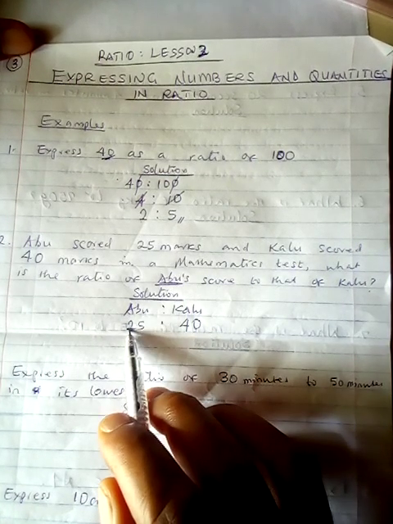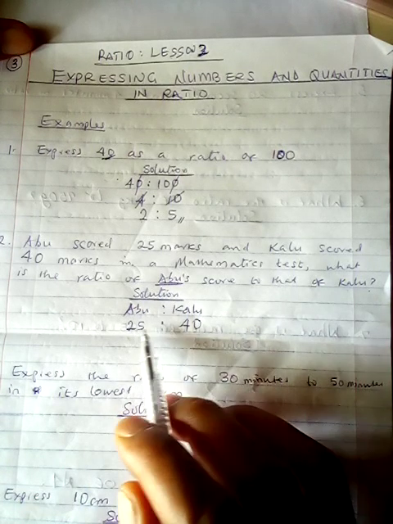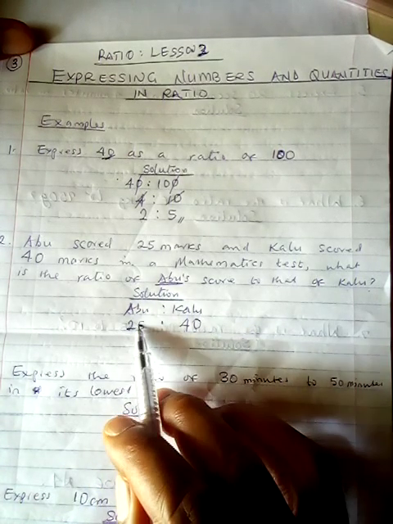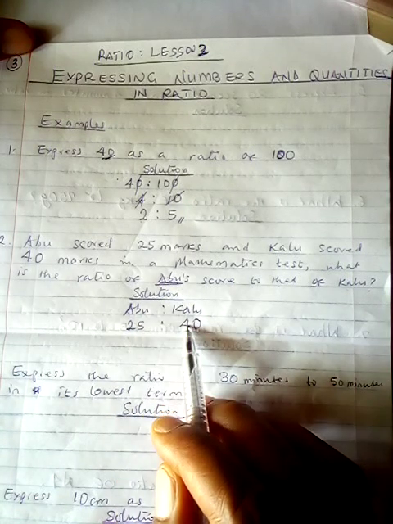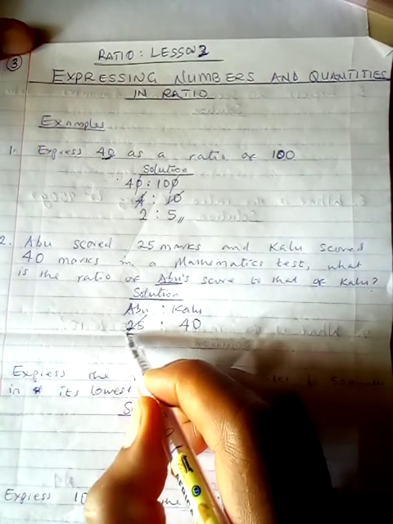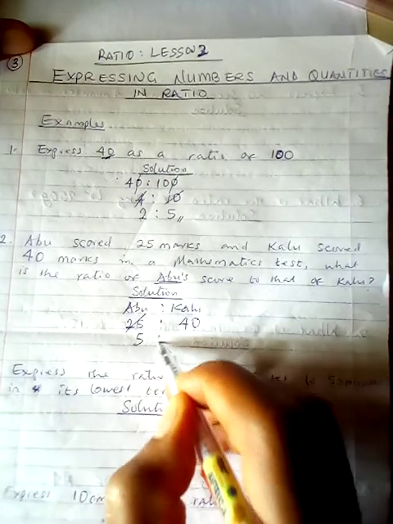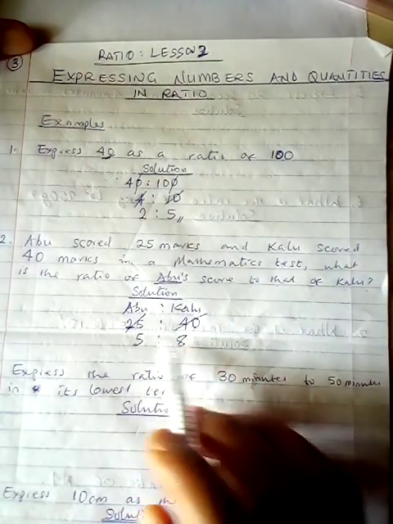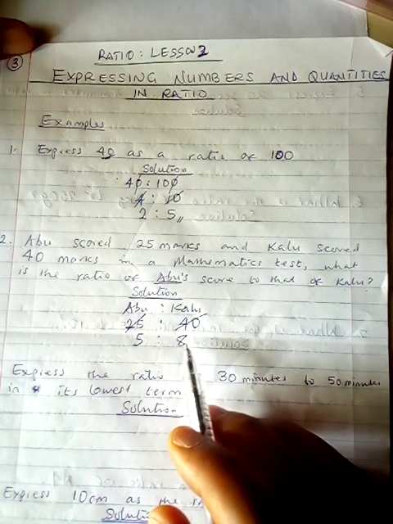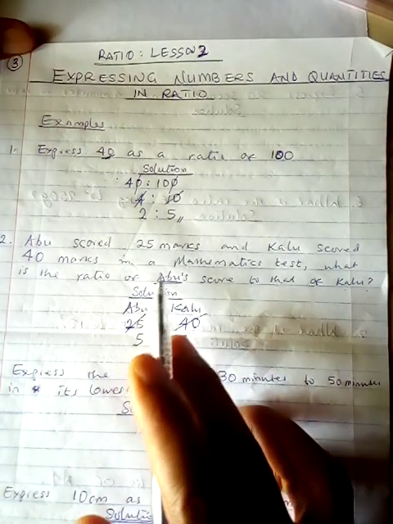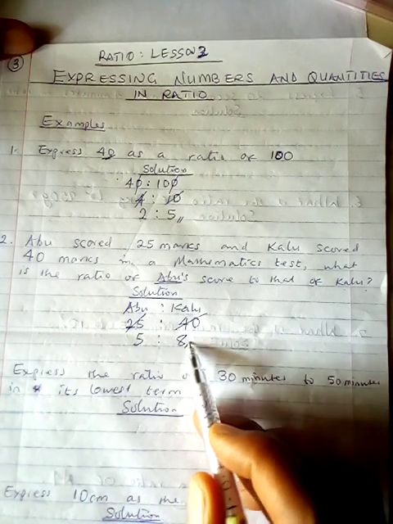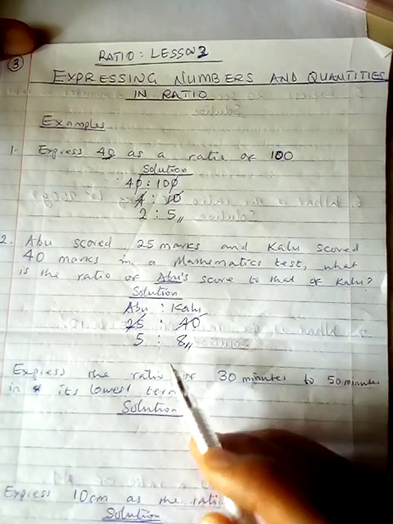Now we're going to see how we can simplify 25 and 40. How do you do that? You look for a number that can divide both of them, which is 5. 5 can divide 25 and 5 can also divide 40. So 25 divided by 5 will give us 5 and 40 divided by 5 will give us 8. So we now have 5 ratio 8, and that is the ratio of Abu's score to Carlo's score in the simplest form.